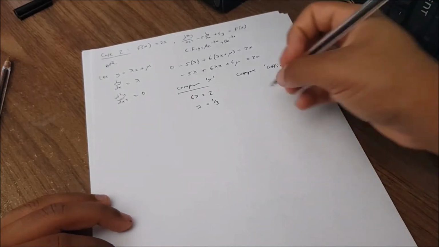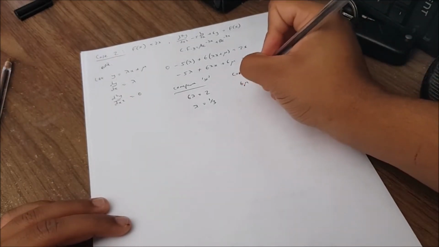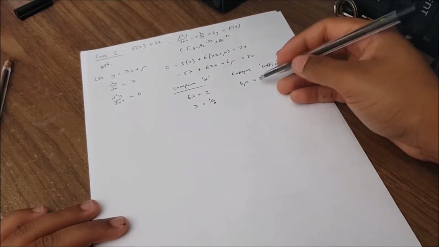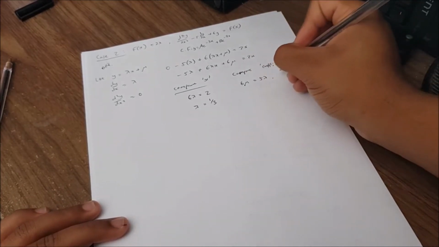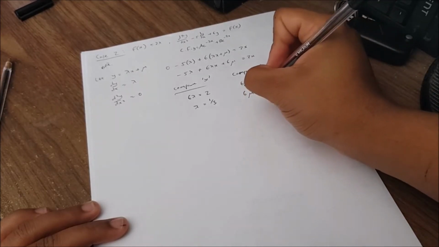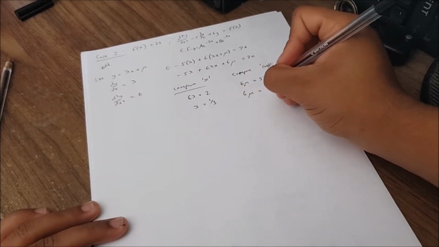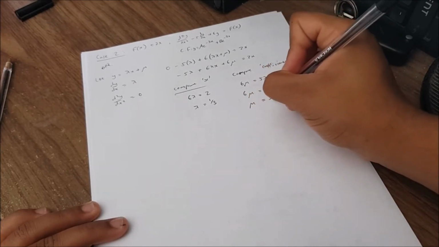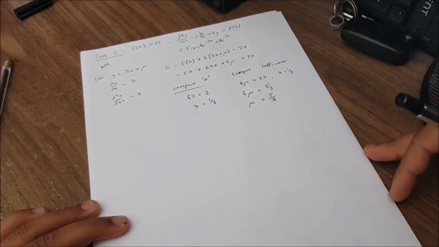So therefore, we can say that 6 mu is equal to 5 lambda. And when we say that lambda is equal to a third, we will get that 6 mu is equal to 5 over 3. Therefore, mu is equal to 5 over 18.